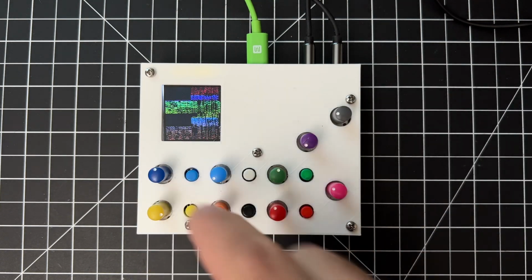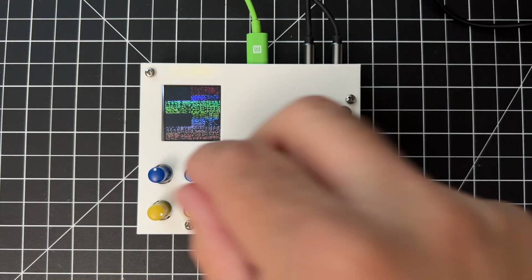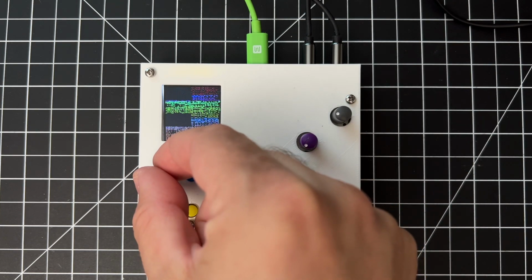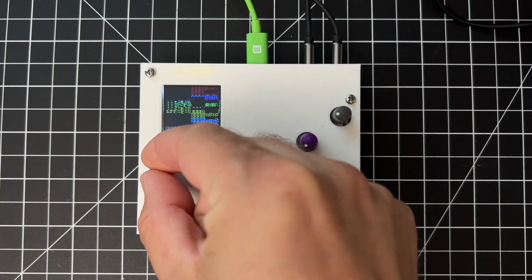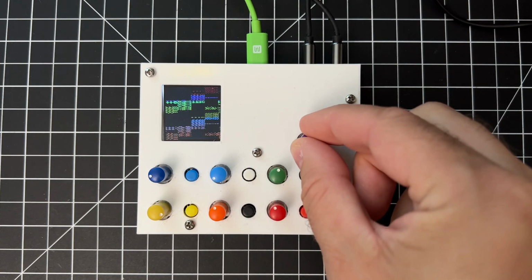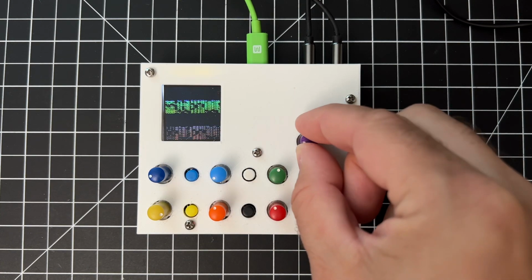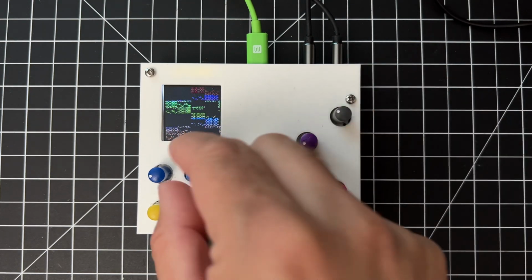Ooh, I just turned the blue knobs. Let's talk about that. This is the pitch or frequency knob. So let's slow this down. So we're turning it up. Yeah, we're kind of down on the lower end.